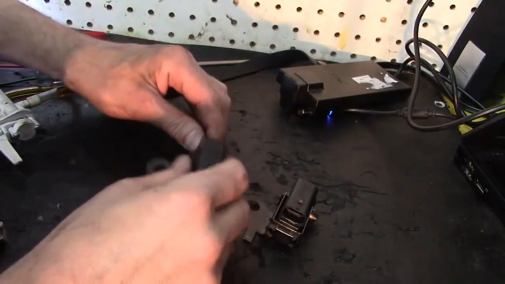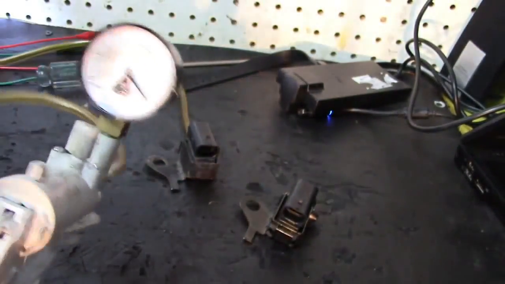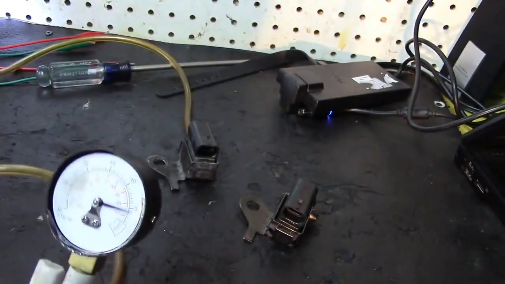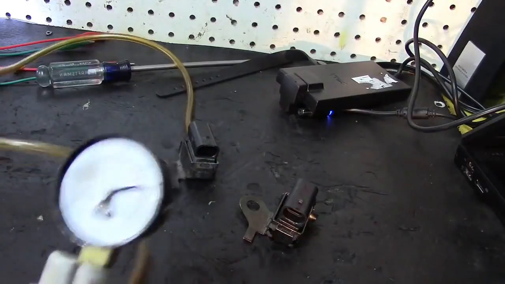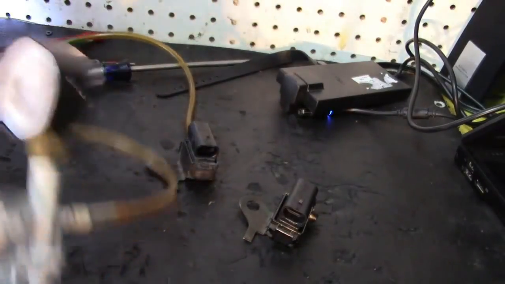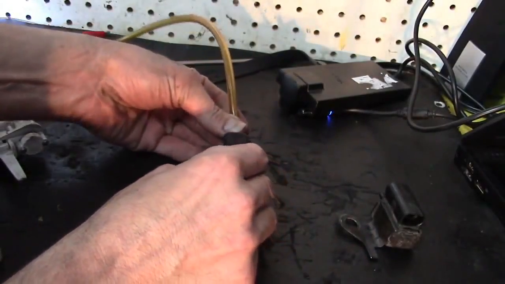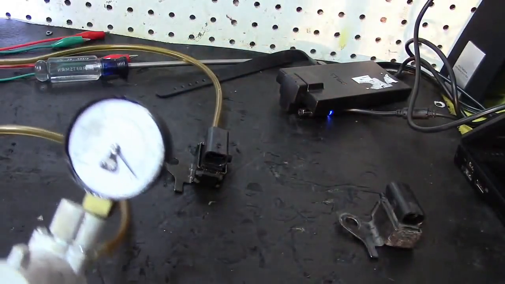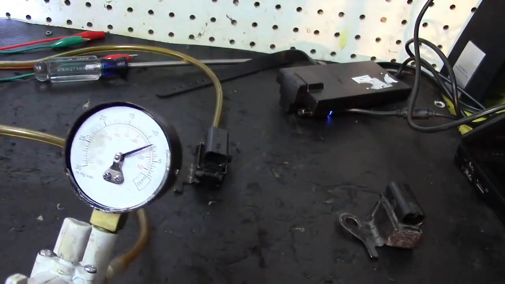Okay, so the bad solenoid now is kind of working, I think, but let's see what happens here. So we apply vacuum, and you see we get very minimal hold on the vacuum. And again, these do have a bleed valve, but let's put this onto the new solenoid and watch the difference here, I bet. Yeah, look at that. See how it holds much steadier.